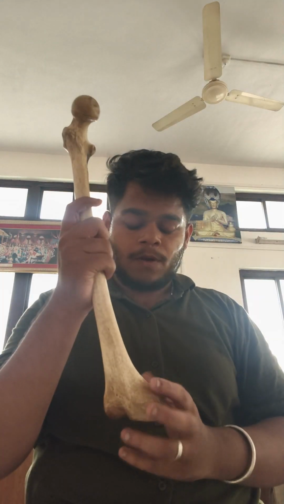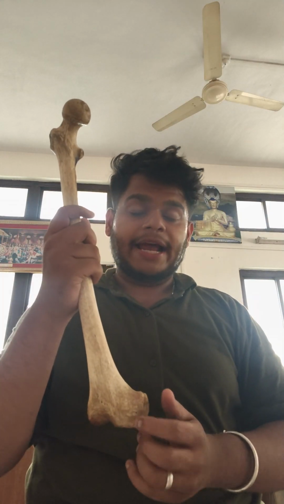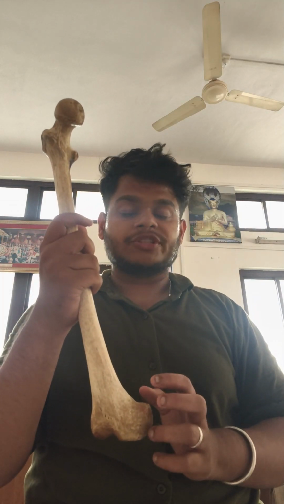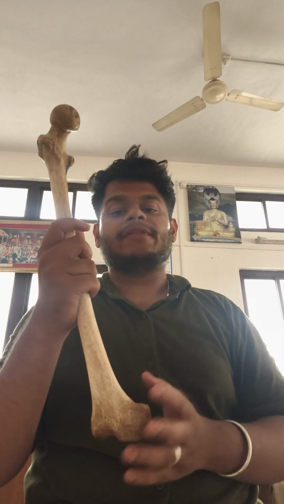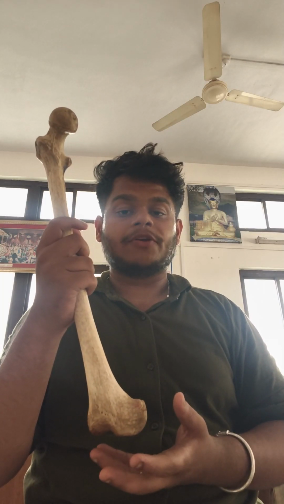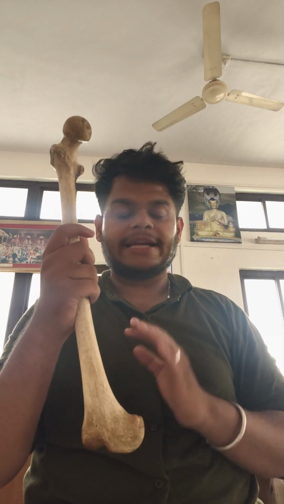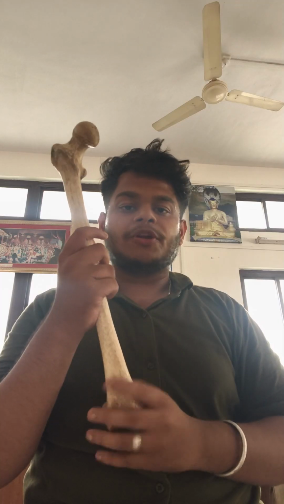Now when we talk about the ACL and PCL, that is the anterior cruciate ligament and posterior cruciate ligament, they are very important from the perspective of TKR, total knee replacement, etc. This was all about the femur.